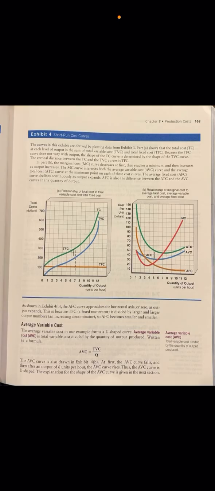In Part B, the marginal cost, MC, curve declines at first, then reaches a minimum and increases as output increases. The MC curve intersects both the average variable cost, AVC, curve and the average total cost, ATC, curve at the minimum point on each of these cost curves. The average fixed cost, AFC, declines continuously as output expands.